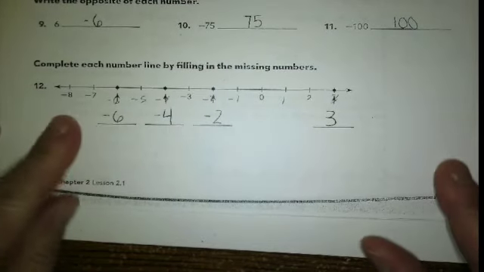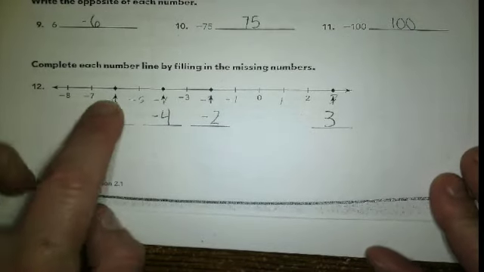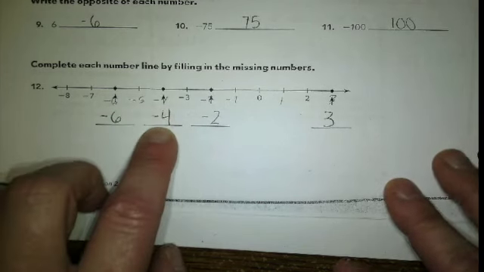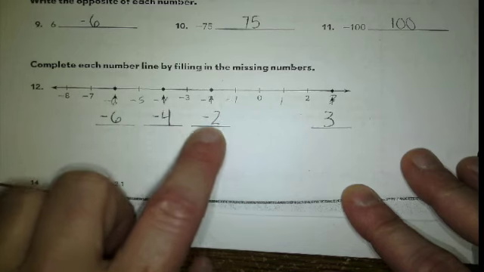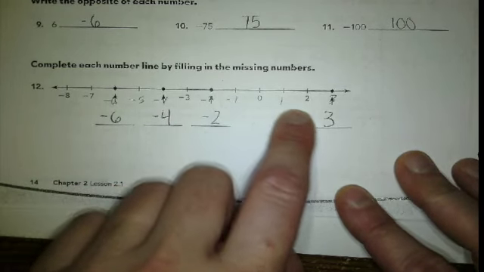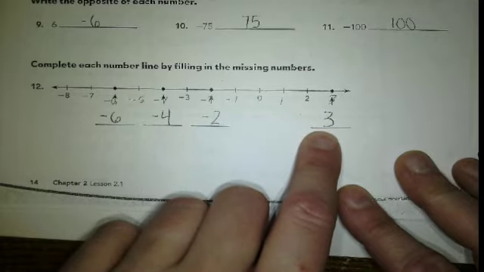Complete the number line by filling in the missing numbers. So you could see it's going negative 8, negative 7. This arrow would be negative 6. You could fill in negative 5. This arrow would be negative 4. Negative 3. This arrow would be negative 2. And then I think it helps to go ahead and fill in your negative 1 and your other numbers so that you can see the other arrow that's missing is 3.